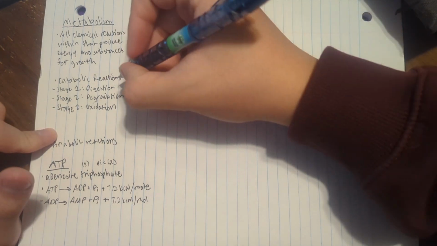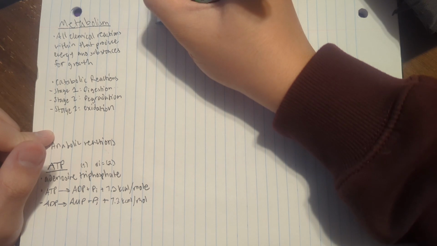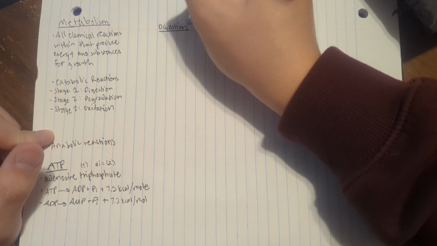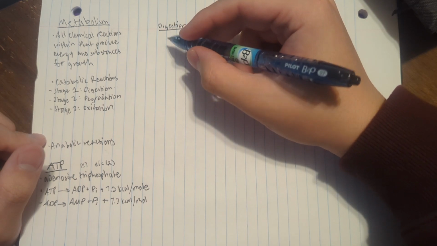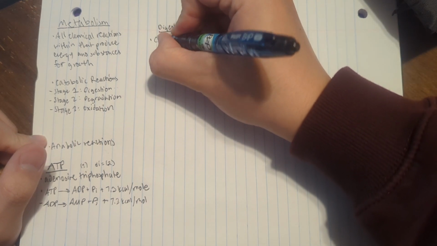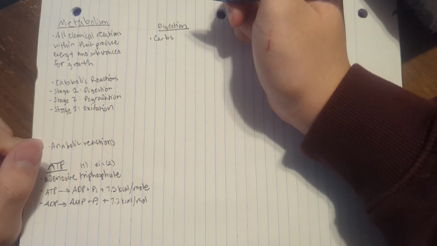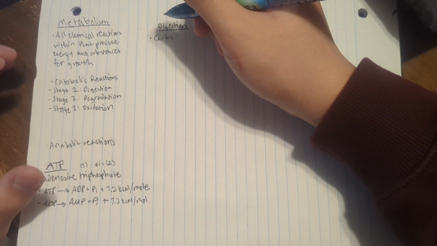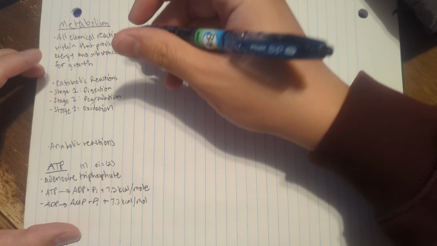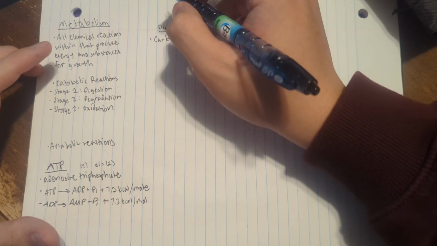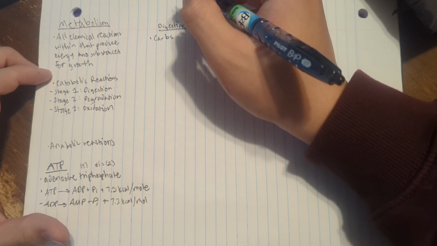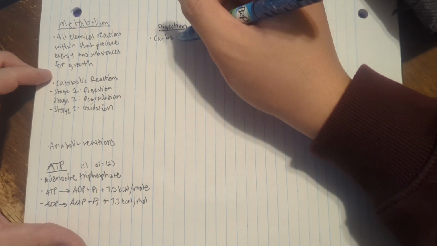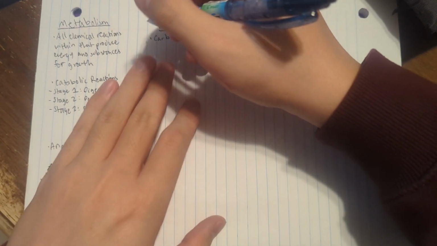So let's start with digestion. The first thing we're going to start off with is carbs, carbohydrates. Digestion starts in the mouth, of course, because our mouths chew up the food that we eat, and enzymes within the salivary glands that produce our saliva are going to break down the starches of carbs into smaller polysaccharides.